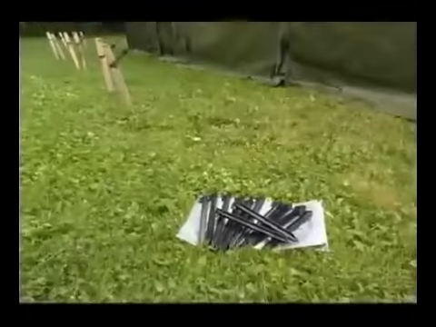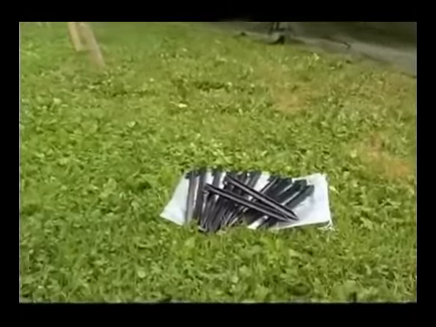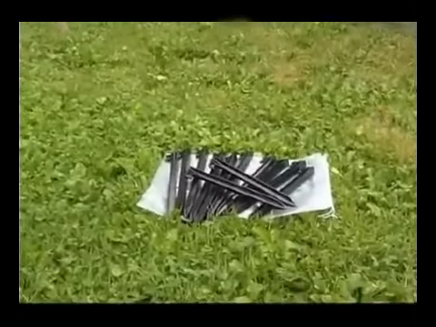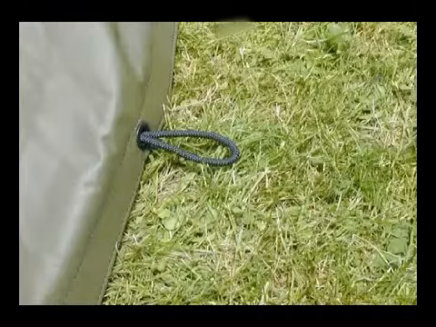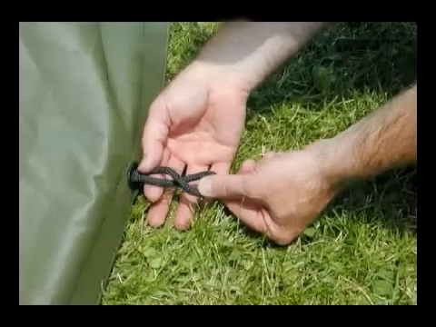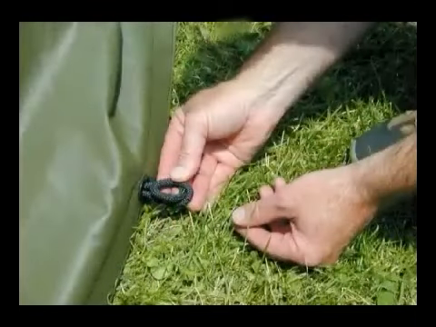Chapter 9. Staking the perimeter. Locate the 12-inch plastic stakes. Next, locate the rope loops facing out from the bottom of the sidewalls. Twist the rope loop to form a figure 8. Then fold the front loop over the back loop.